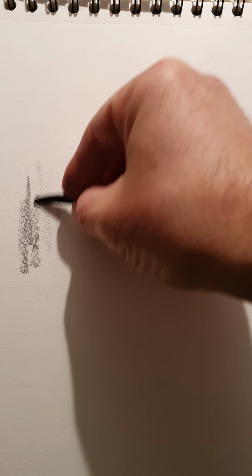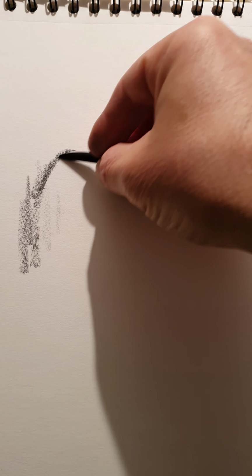Hello everyone. Well, today we'll do something very, very different. Okay, a beautiful interior and a little bit of perspective, more perspective than interior.